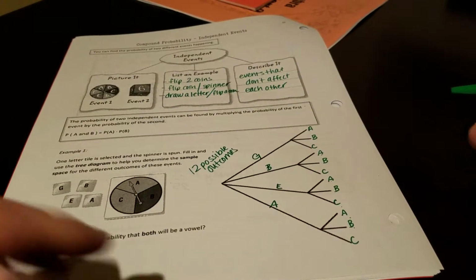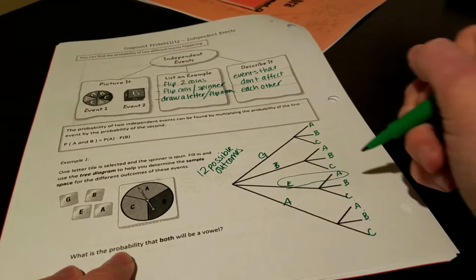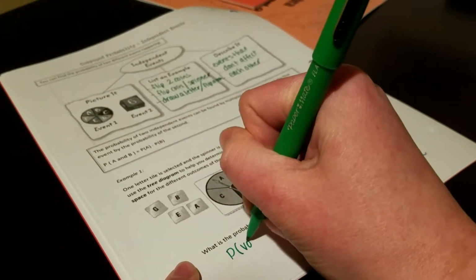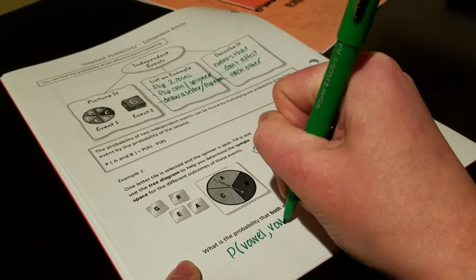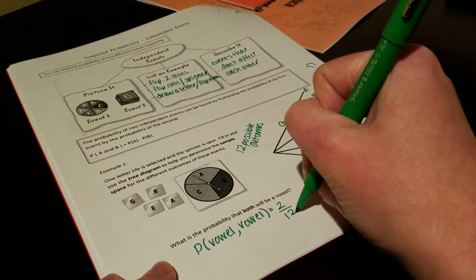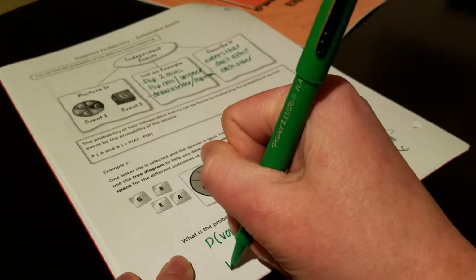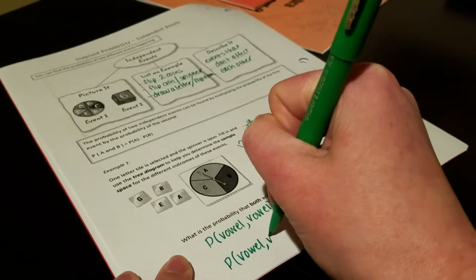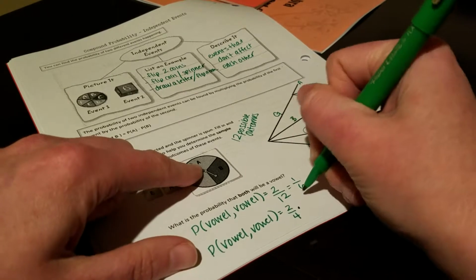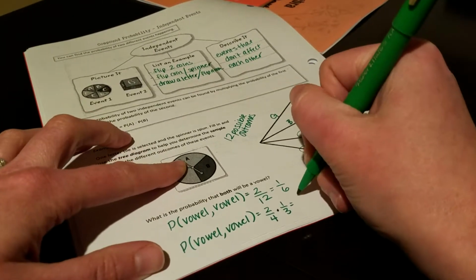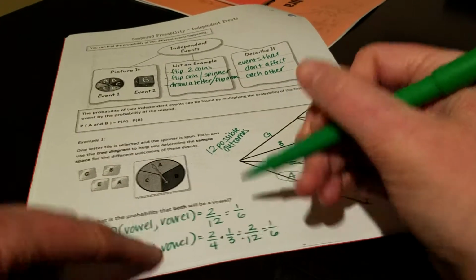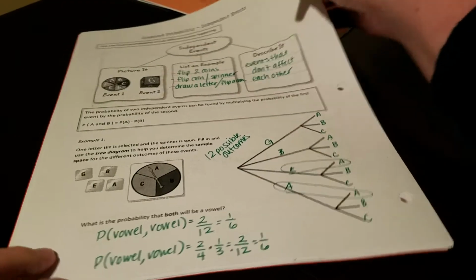What is the probability that both will be a vowel? It's going to happen with the E and the A. It's also going to happen with the A and the A. So we want a vowel on the first thing, and a vowel on the second choice. So our probability is going to be 2 out of 12, which is 1/6. I can also show this to you. There are 2 out of 4 vowels here, and 1 out of 3 vowels here, and that's going to multiply to give me 2/12, which is also 1/6. So using the multiplication method is the same as using the tree diagram method.